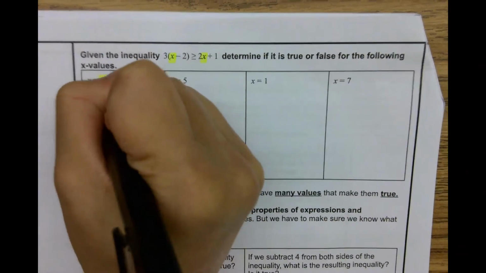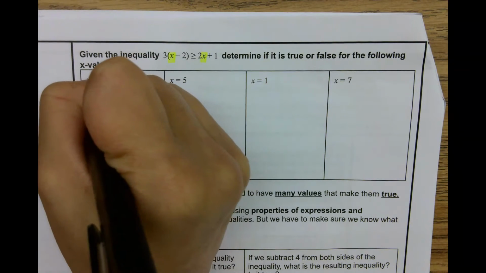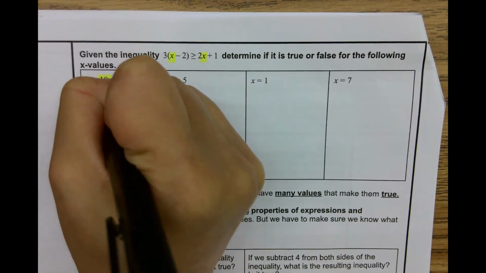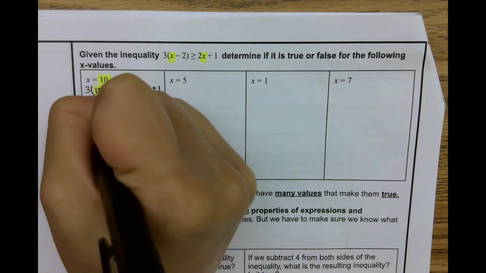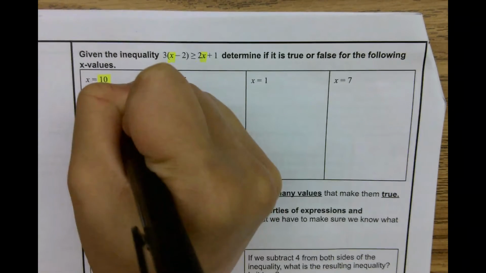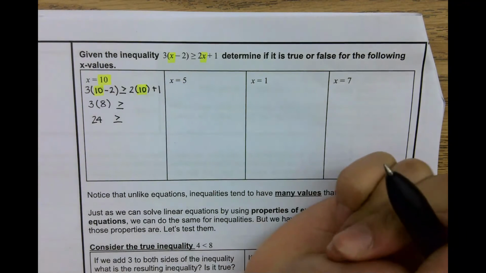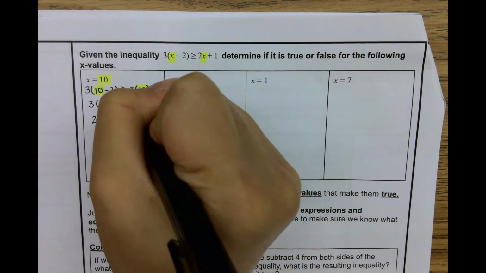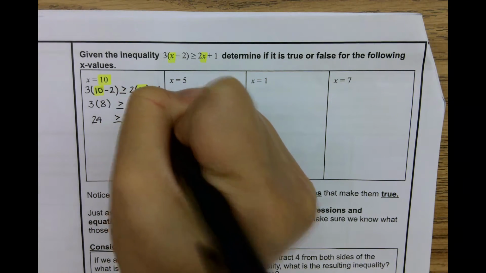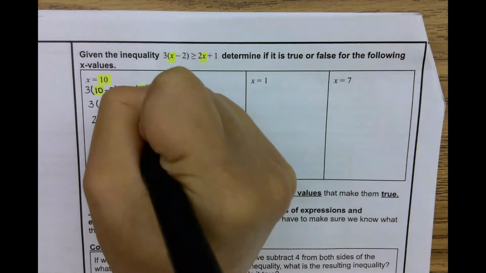So 3 times the quantity of 10 minus 2. Okay, 10 minus 2 is 8. 3 times 8 is 24. Okay, greater than or equal to. Okay, 2 times 10 is 20. And 20 plus 1 is 21.